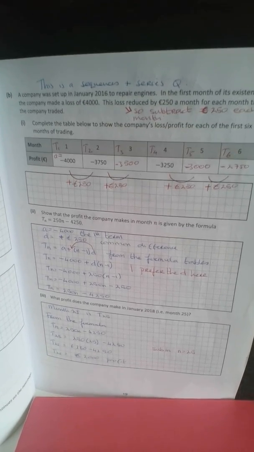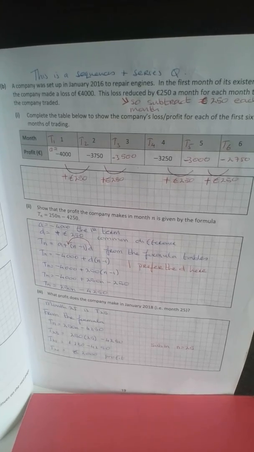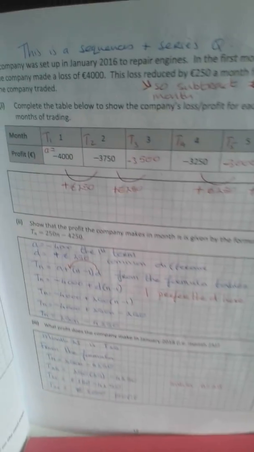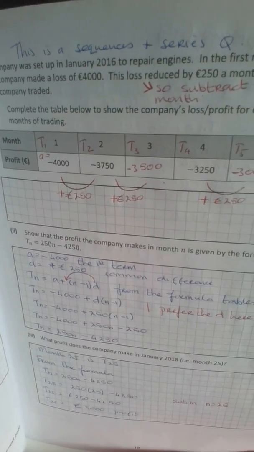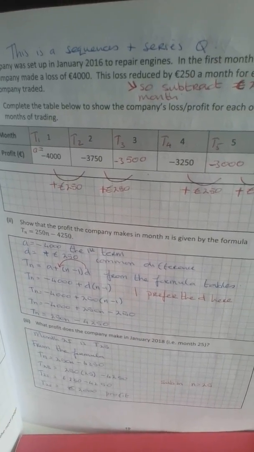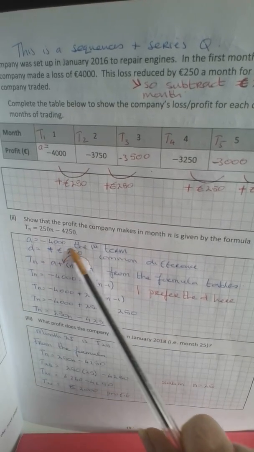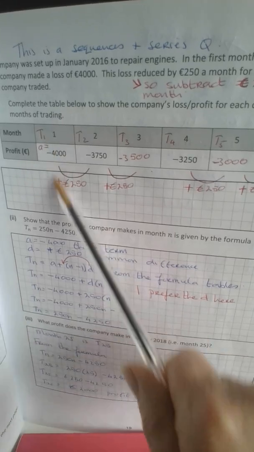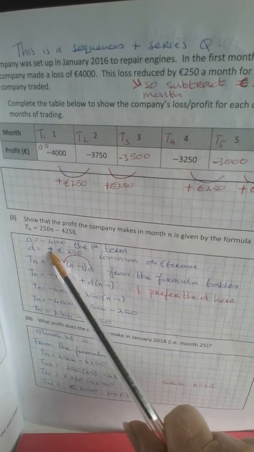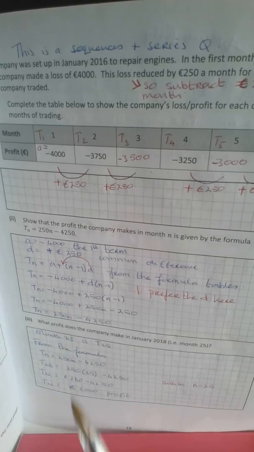Show that the profit the company makes in a month n is given by the formula T of n is 250n minus 4,250. As I said, we know A is minus 4,000. That's the first term. D is always the common difference. So what are we doing? We're adding 250, so it's plus 250.